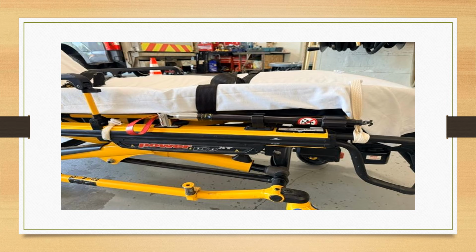Proper securing points on the stretcher, where that tape was, you'll notice, are where those straps are applied. It is not attached to anything that's adjustable, like the arm railings or the IV pole, because those would easily snap if the patient became combative.